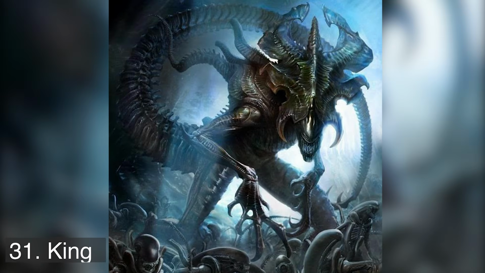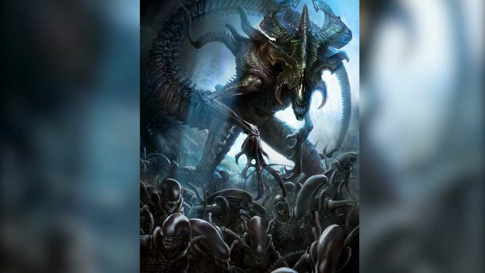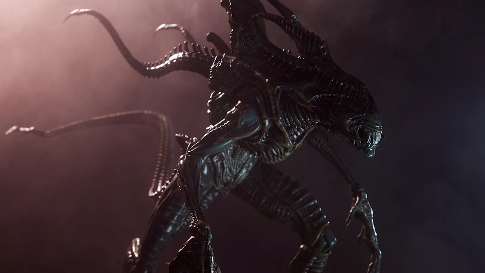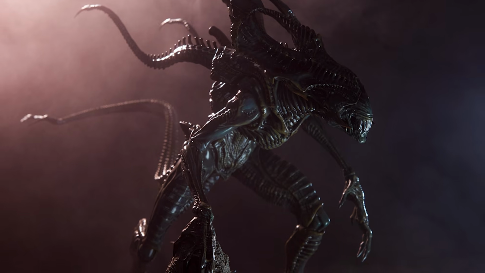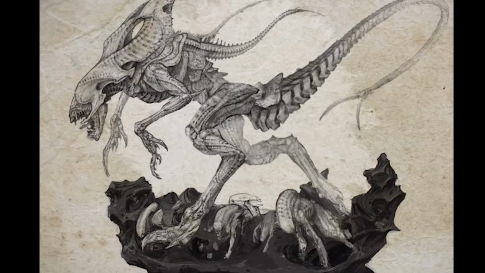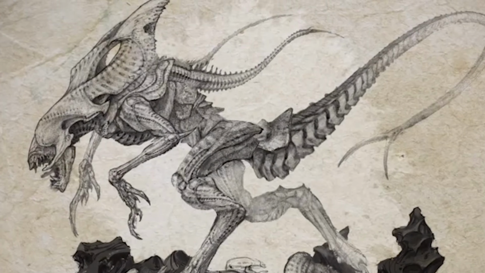The King is one of the largest forms of the Xenomorph species, and is extremely durable and aggressive. Although the exact purpose and the origin of the King is unknown, this creature appears to be a combat-built version of an alien queen, and it possesses two additional bladed tails on each side.